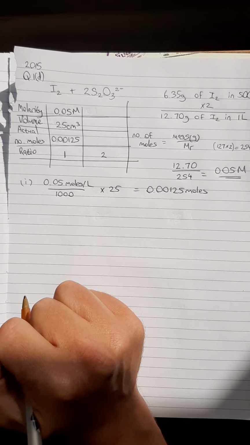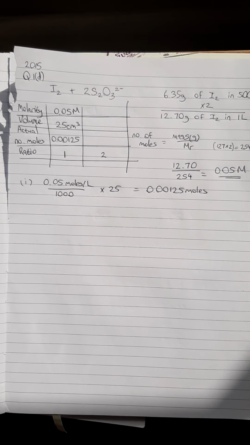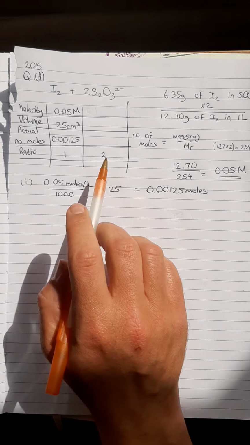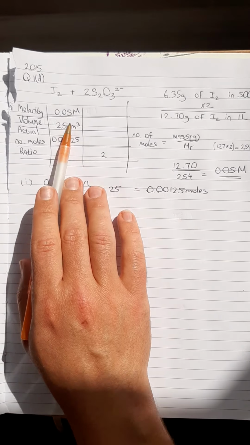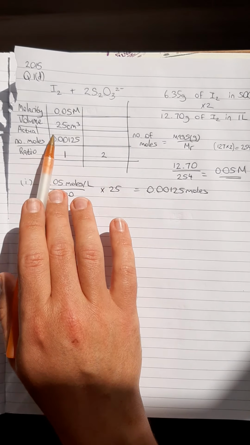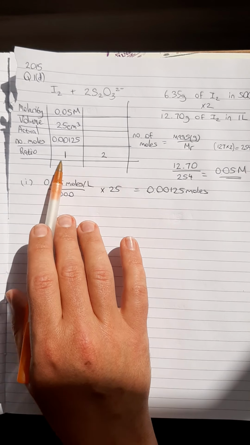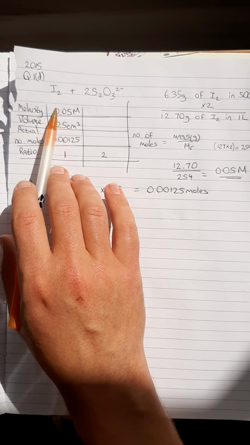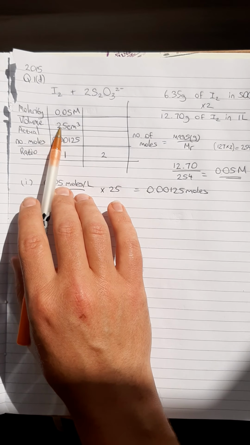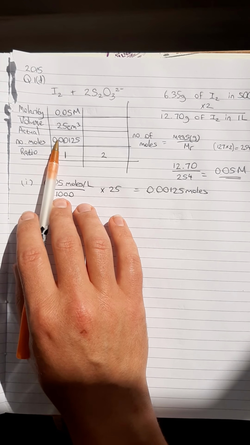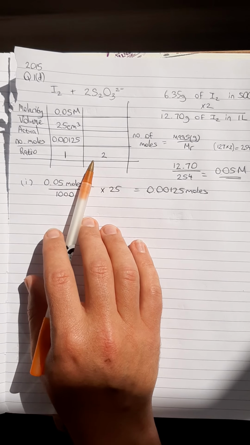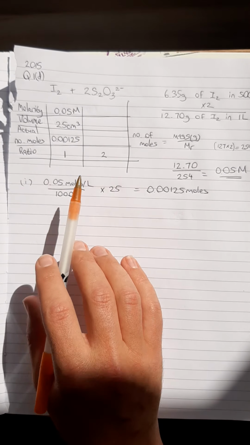And then on to part two. Part two of the question says the number of moles of sodium thiosulfate required to reduce this quantity. So we're looking for this number here. And the way that we go from this side across is that we use the ratio, and that's why ratio is down at the bottom. So we start at molarity, we work it out into actual number of moles, then we use the ratio to cross to the other side, and then we can work our way back up.